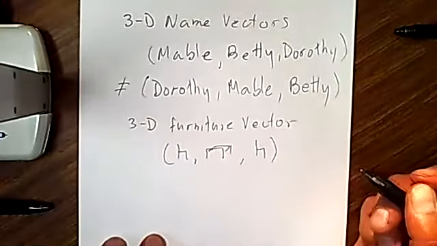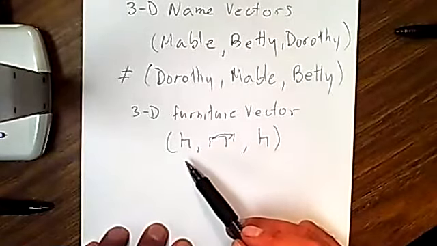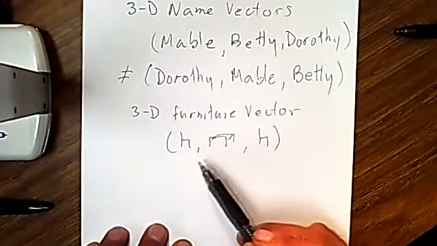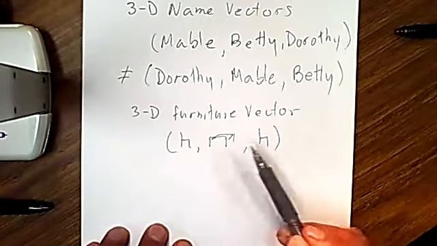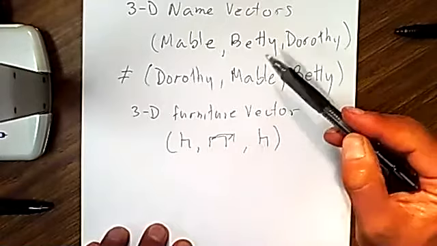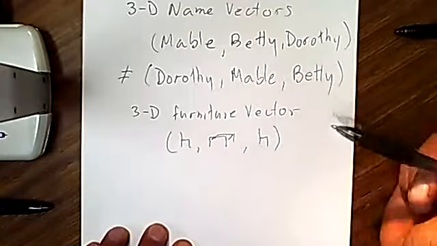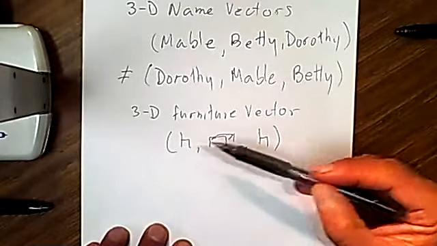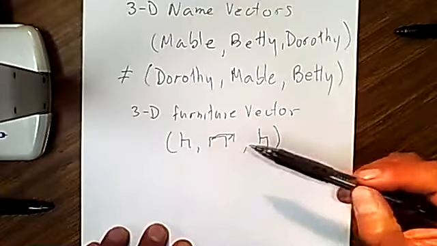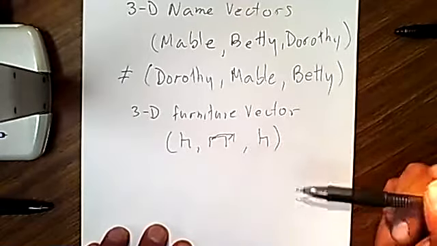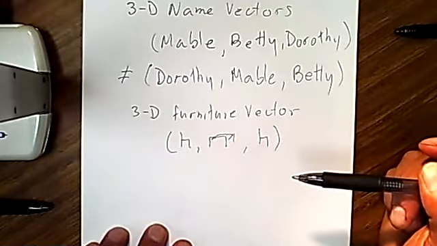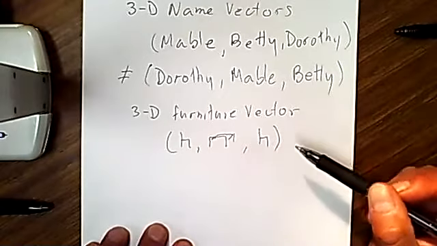So we could have an element repeated in more than one place of the vector. So up here in the name vectors, we could have Betty in two places or in three places. Here we have the chair in two places, in the first and third. So the table is in the middle.